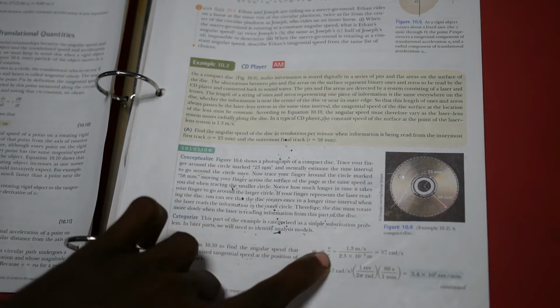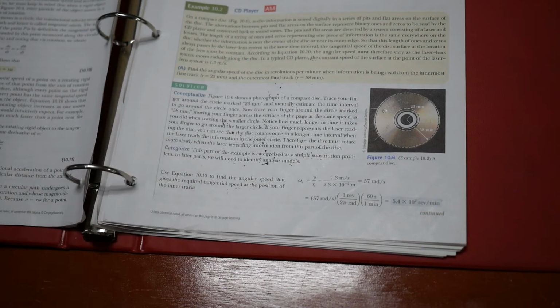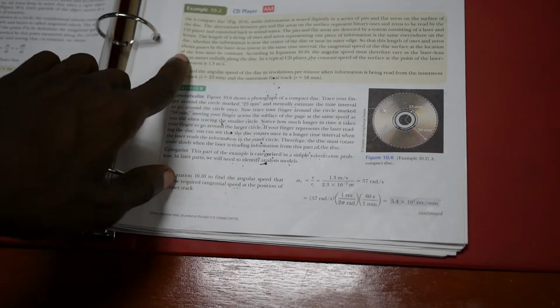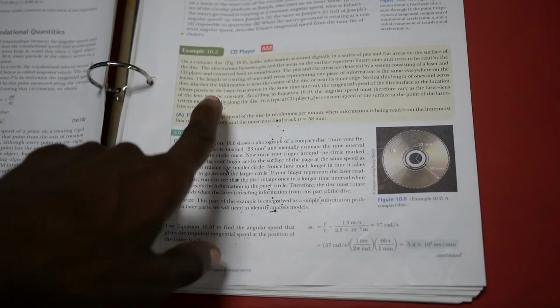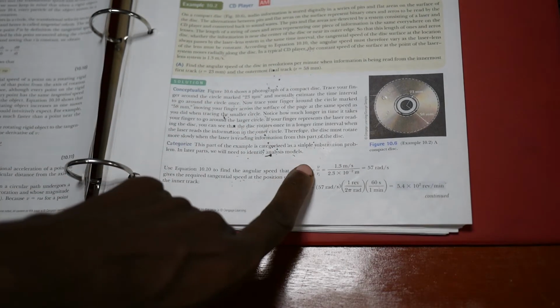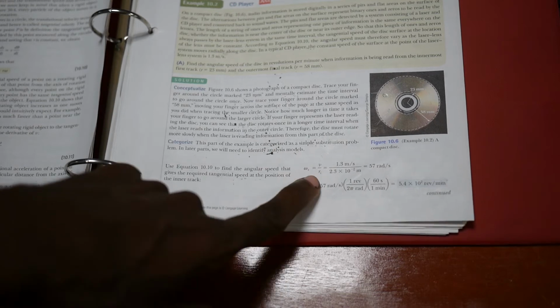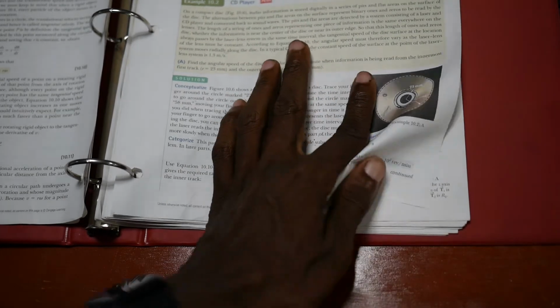We know the formula: omega is equal to linear velocity or tangential velocity divided by the radius. The question did say for a typical CD, the tangential velocity, or the velocity of the laser, is 1.3 meters per second. So, since they're asking for the angular speed, we just use the velocity, 1.3 meters per second, divided by the radius for the innermost track, and we will get 57 rads per second. We could convert that to revs per minute.